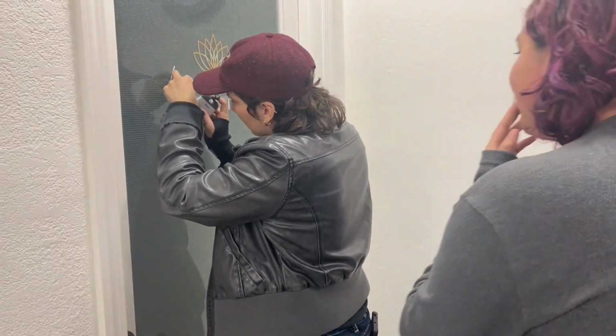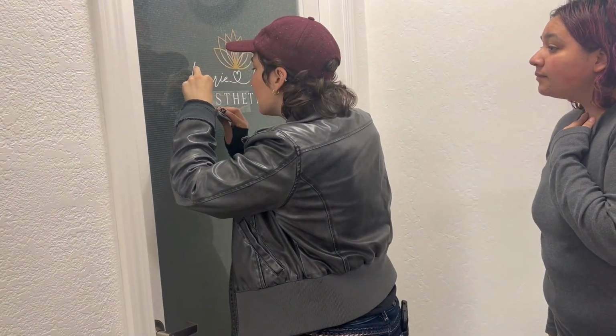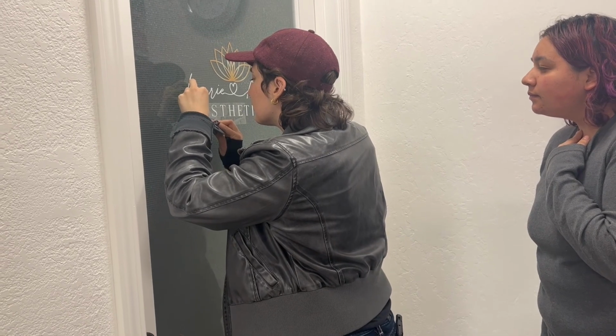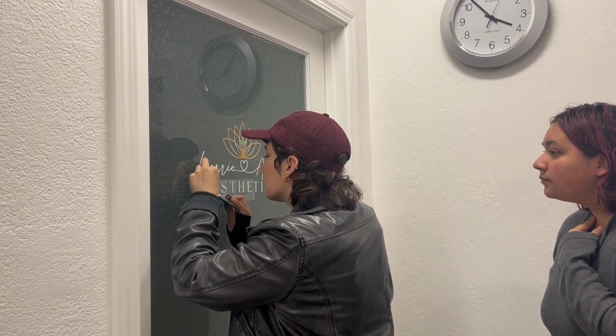We're being gentle here because we want every detail to stay. We want a really good decal on our doors, so we want every little detail.